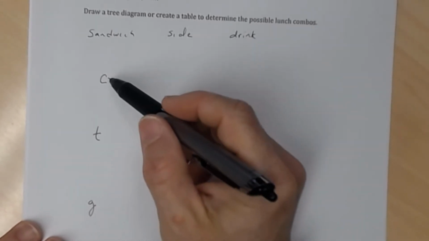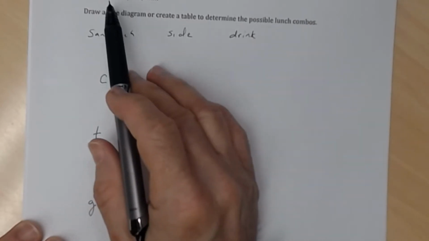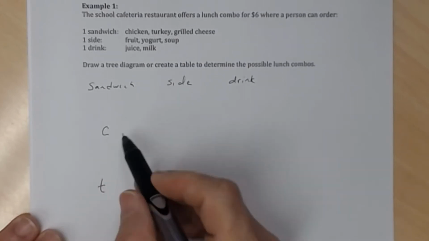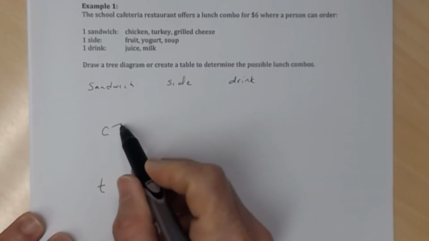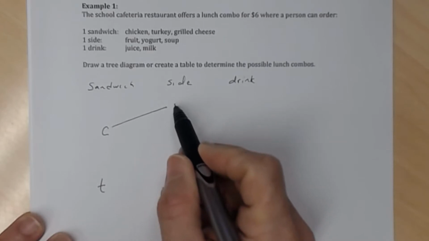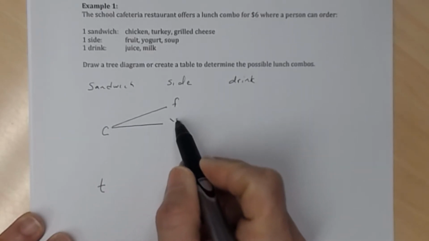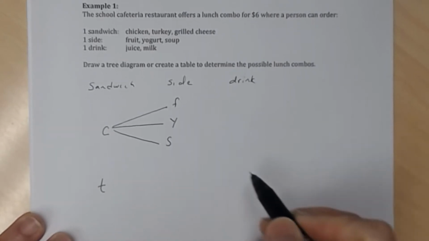Now, let's say I picked a cheese sandwich. Then I got to pick one side, right? And so my side is either a fruit, yogurt, or soup. So if I pick a chicken, then I can choose my side being a fruit, or I could choose yogurt, or I can choose soup, right?